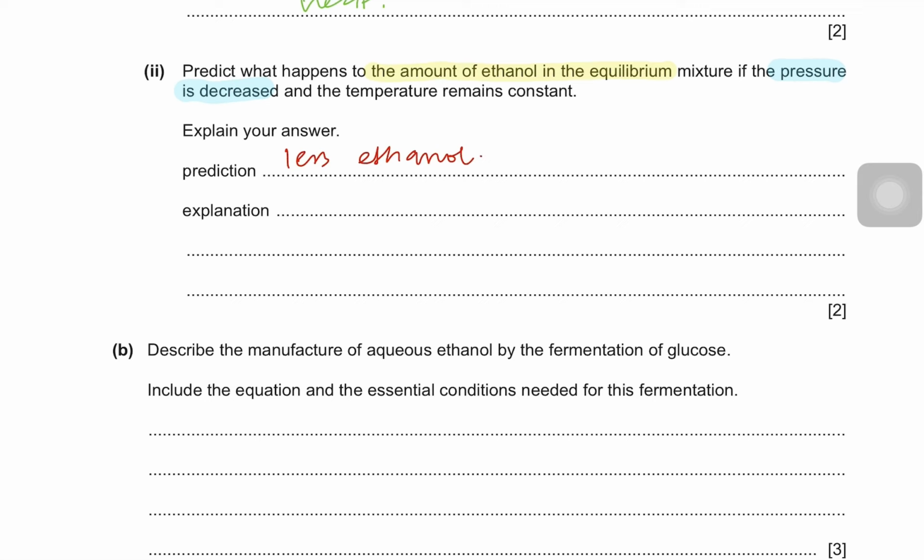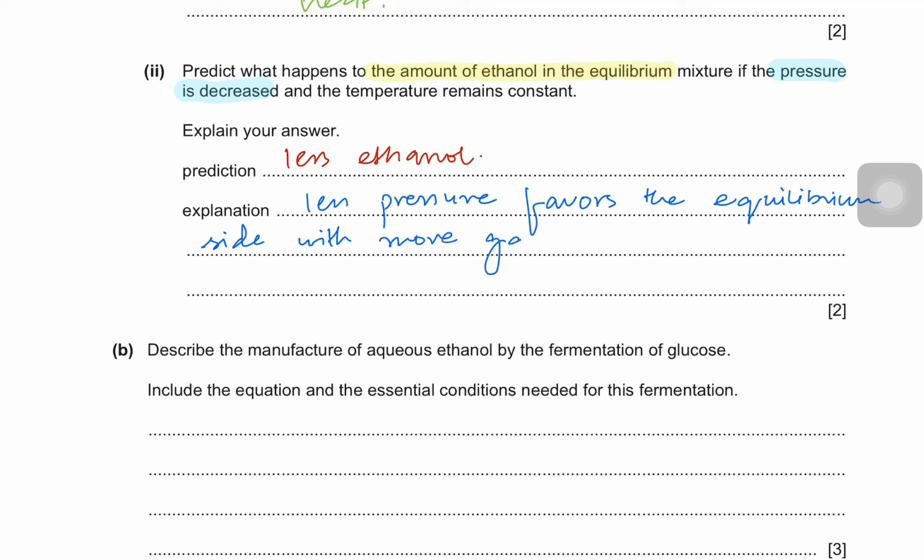Why? Because less pressure favors the equilibrium side with more gaseous moles. It's an important word. Do not forget to write gaseous. It's an important word here, which is the left side. So equilibrium is moving towards the left side.